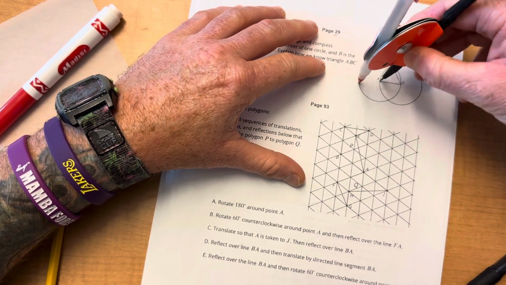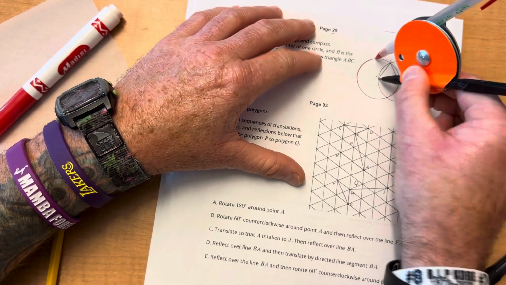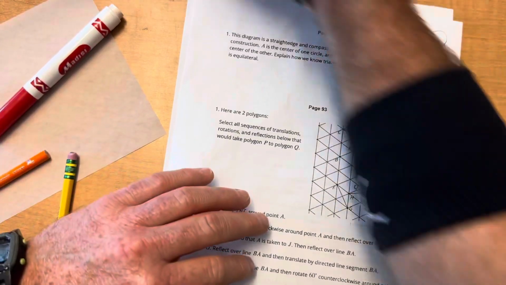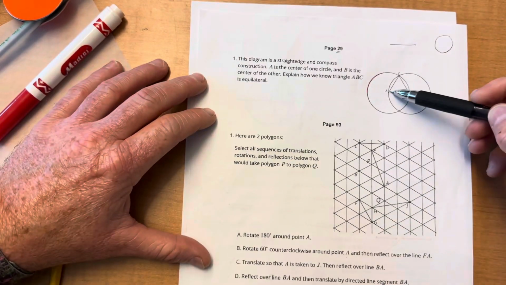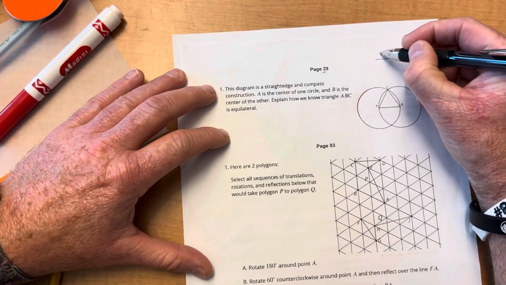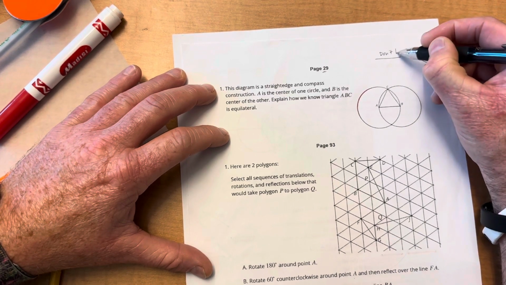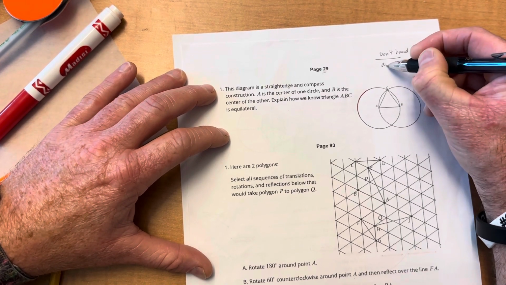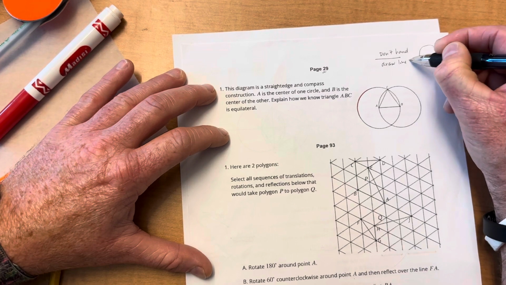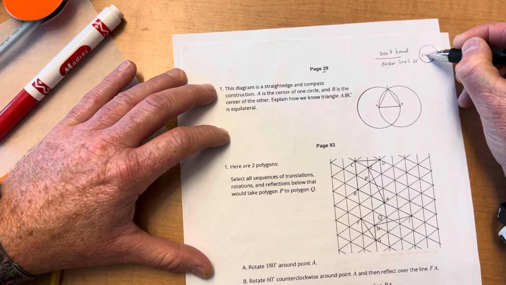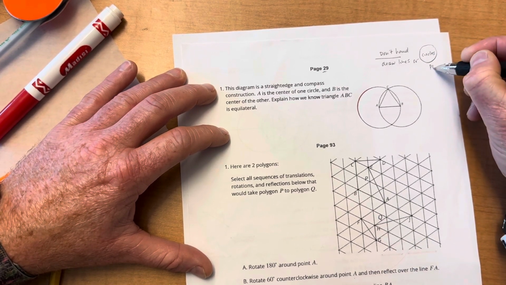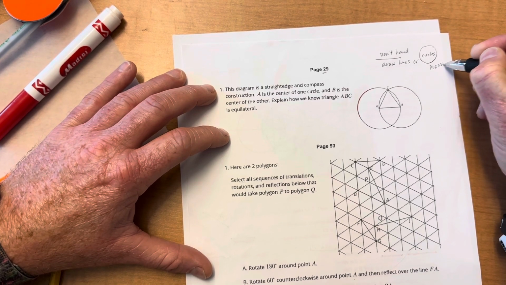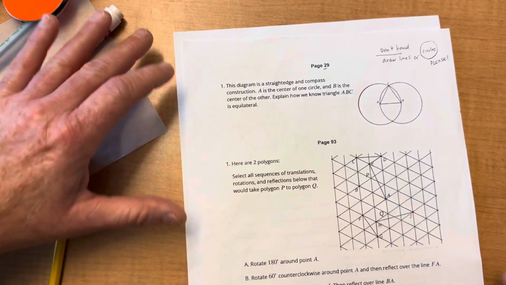Yeah. So that's how they built these, essentially, is what it's saying. Perfect circles, perfectly straight lines. Don't hand draw lines or circles, please. I have to take off points if you do.